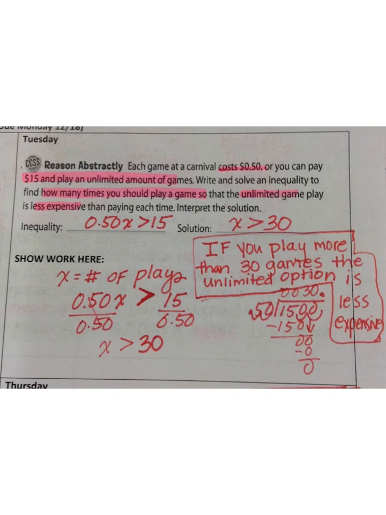So I started down here where it says show work. I defined my variable X is the number of plays. And so one option is 50 cents per number of plays, and the other option is just paying $15. And then we're trying to show an inequality to show how many times you should play games so the unlimited is less expensive. So that's why it's a greater than sign, because I want to see when 50 cents per game is going to be greater than just the $15. So I divided by 0.50 on each side, and I got X is greater than 30.